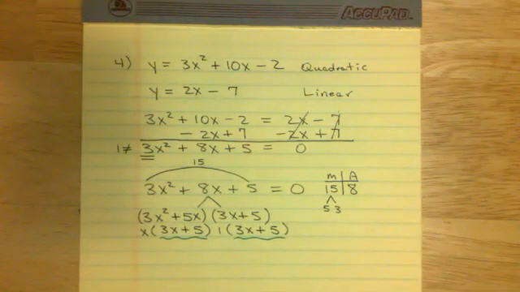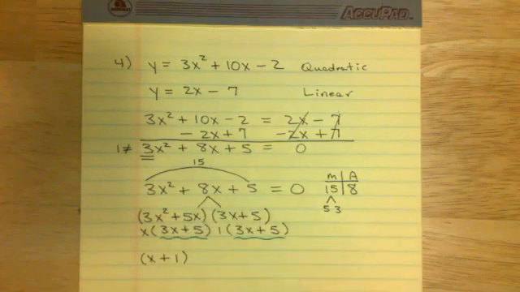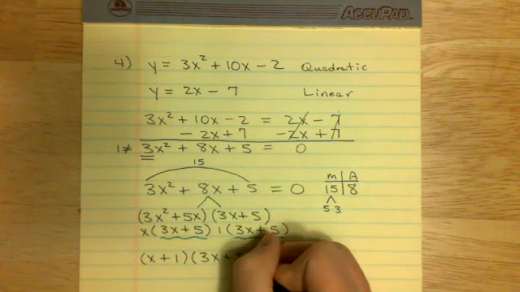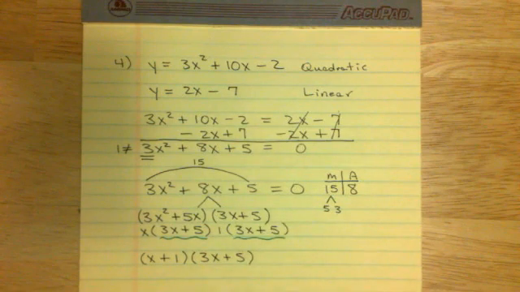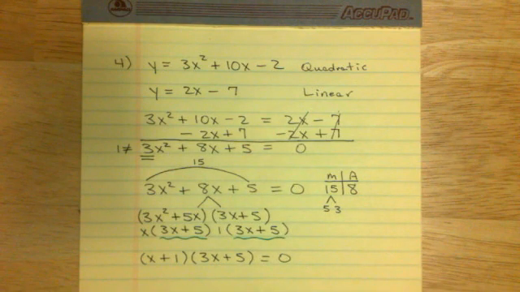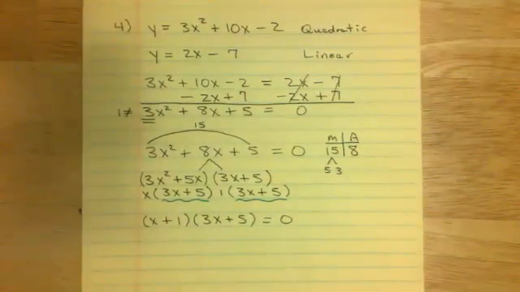And lo and behold, these two parts match up. So I'm going to put what's on the outside in its own set of parentheses, the x and the 1. Those are the GCFs that I took out. But what's underlined, they're going to go in their own set of parentheses, the 3x plus 5. All right, so I was able to factor the left side by using the rainbow method, and I still have it equal to 0. That means I'm going to be setting up my two different equations. My x plus 1 equals 0, and my 3x plus 5 equals 0.